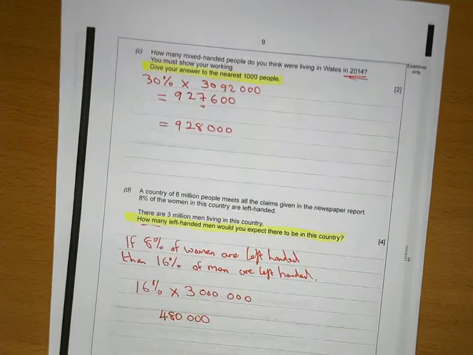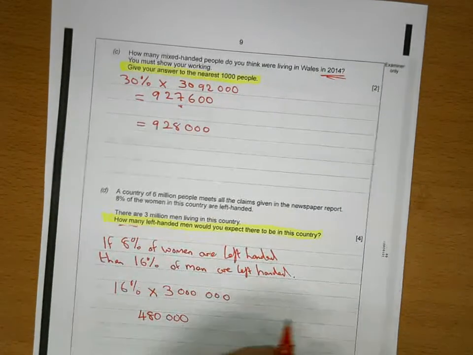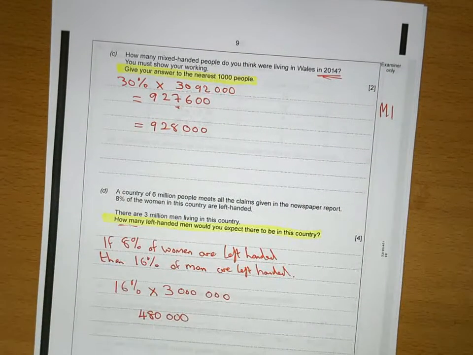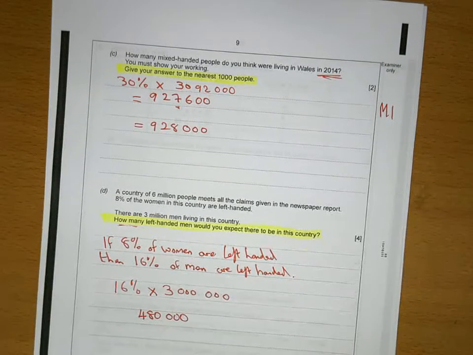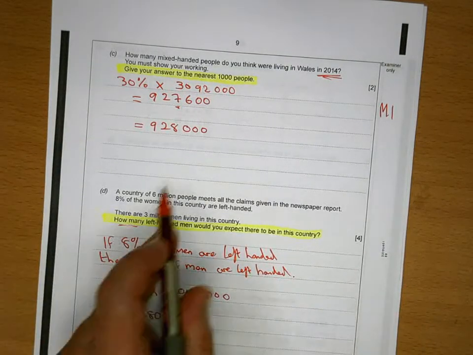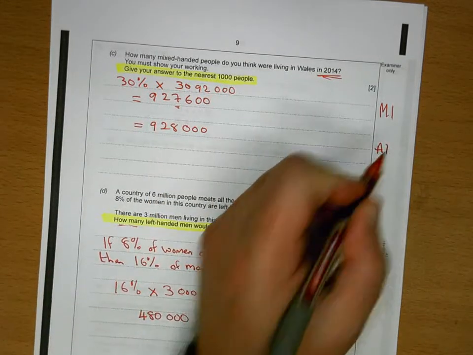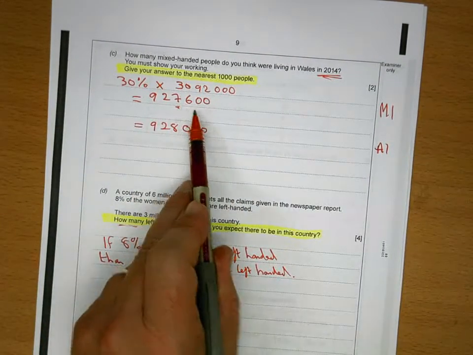For part C, there's a method mark for the 30% times the 3,092,000, and an answer mark for the 928,000 people. So if you just left it at that, you wouldn't get that second mark.